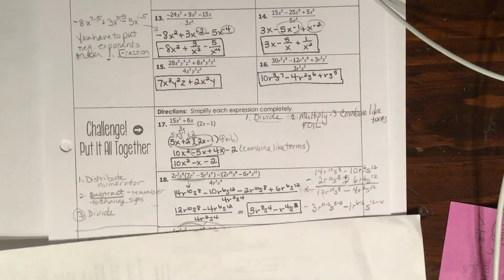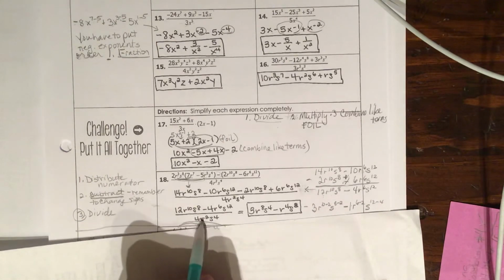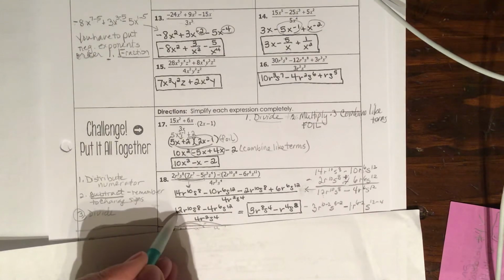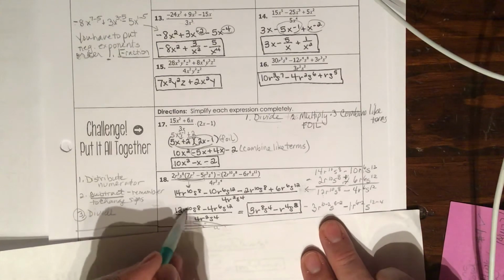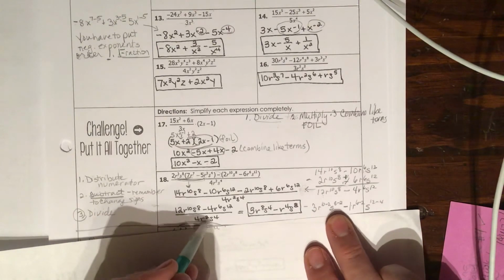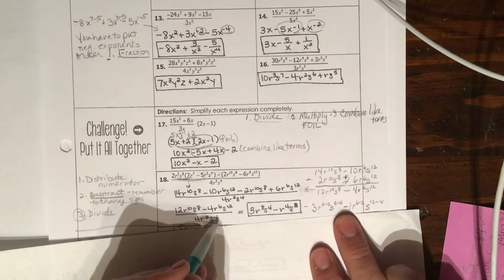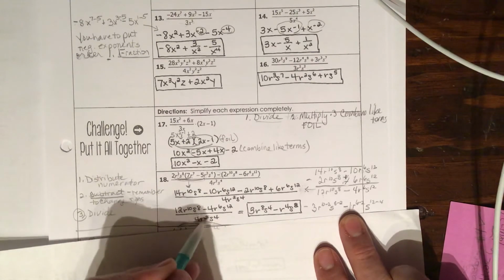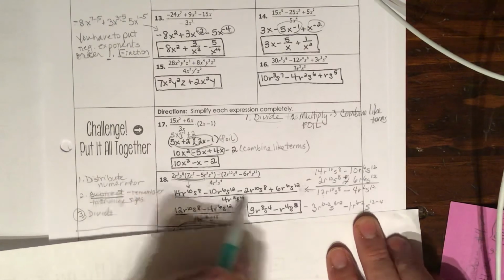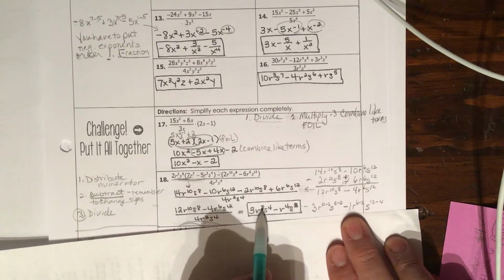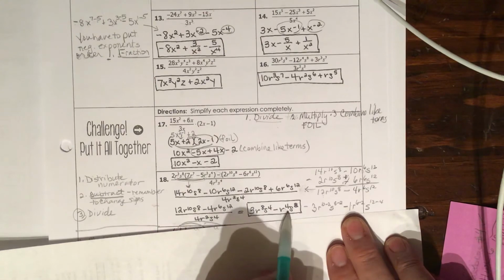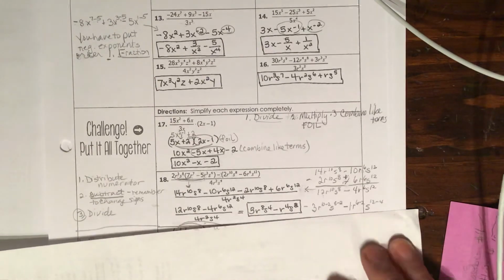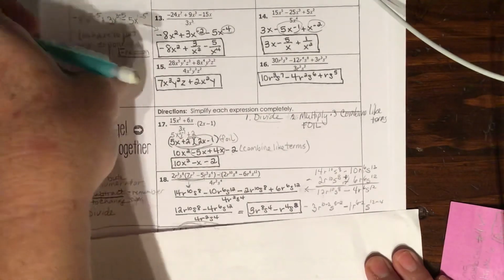And now you're going to do your division piece, and you just divide. So 4 goes into 12, 3, r 10 minus 2, s 8 minus 4. 4 goes into 4 one time, r 6 minus 2, s 12 minus 4. That gives you 3r to the 8th, s to the 4th minus r to the 4th, s to the 8th. And that's how you do that one.